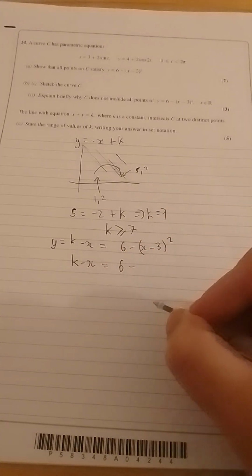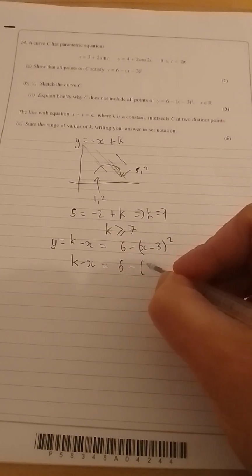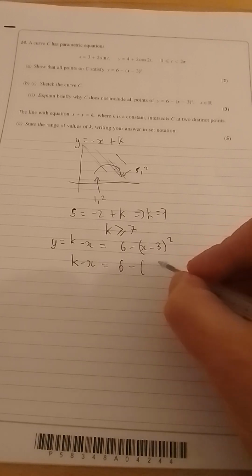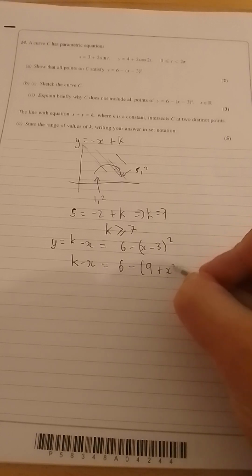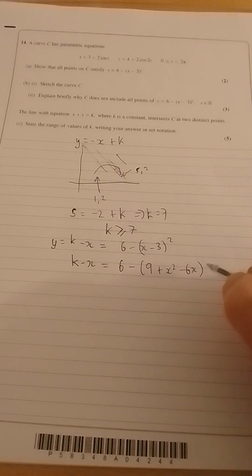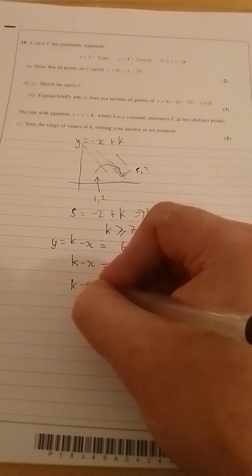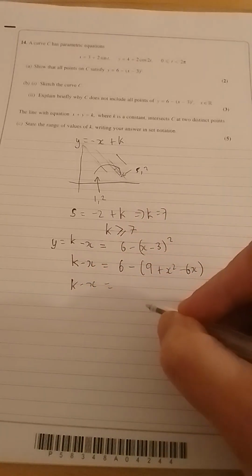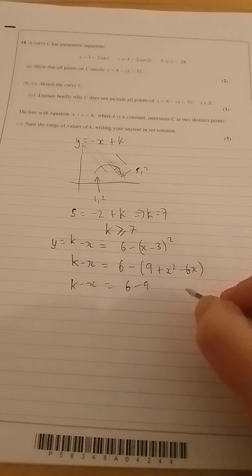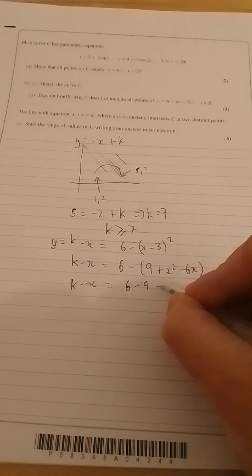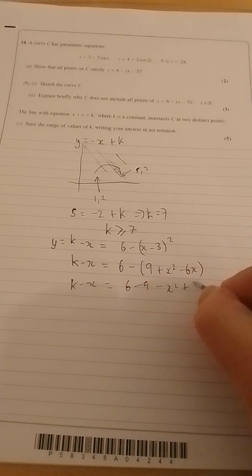If we expand out these brackets here, it's going to come out to 9 plus x squared minus 6x, and then we could simplify this, which will give us k minus x is equal to 6 minus 9, or minus 3, minus x squared plus 6x.